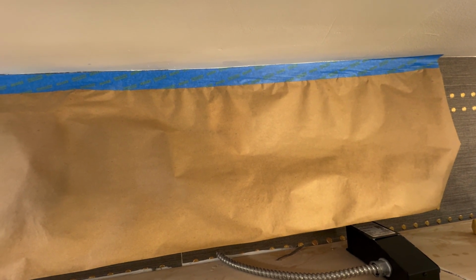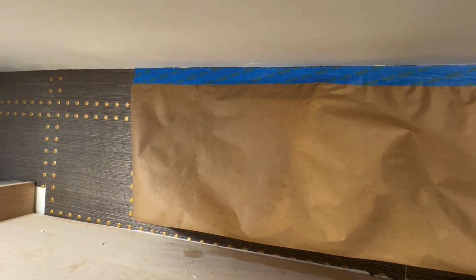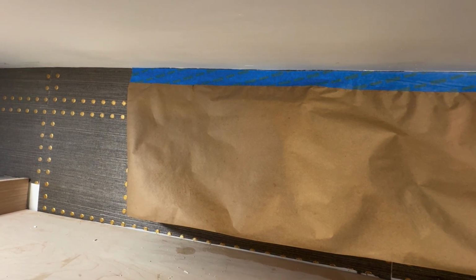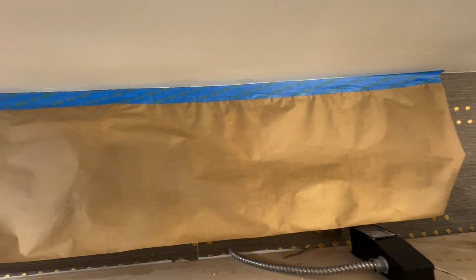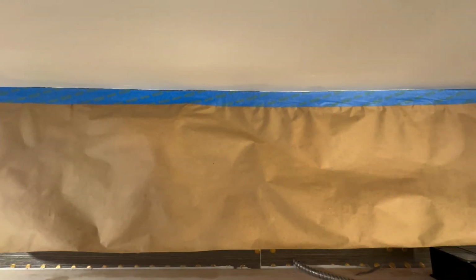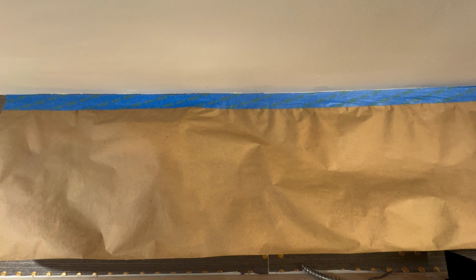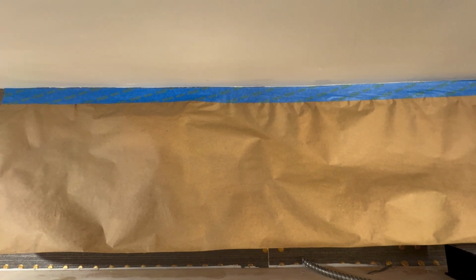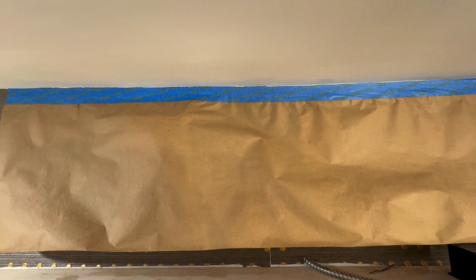So in this video, I'm going to show you how I made the illusion of a straight line where wallpaper meets crooked ceiling by simply using masking paper, tape, clear caulk, and paint. And hopefully you find this useful and you can do it in your applications too.